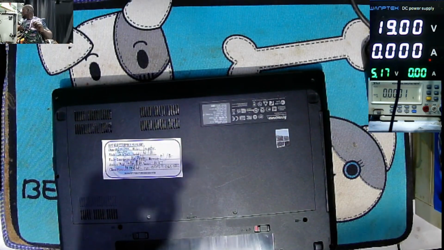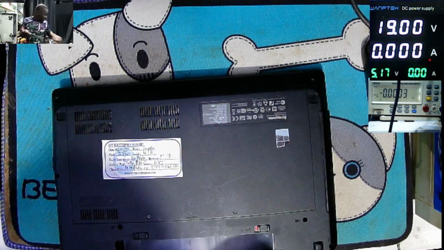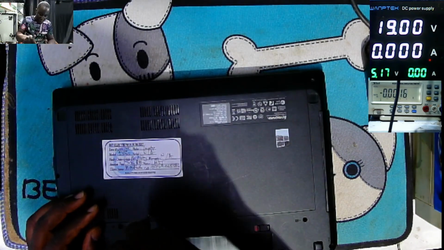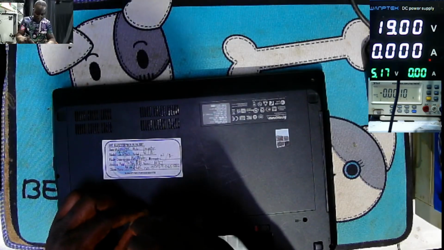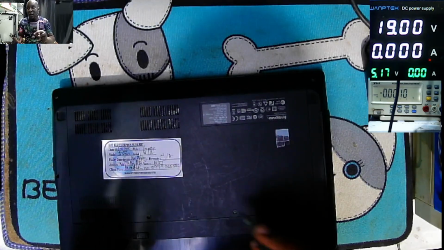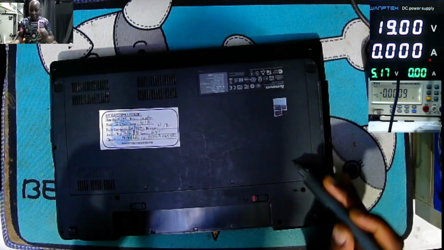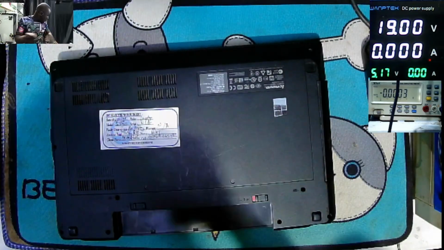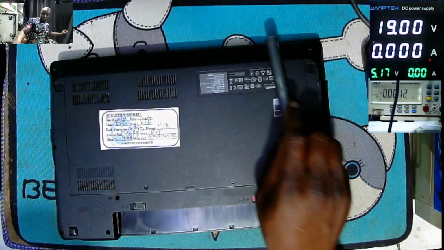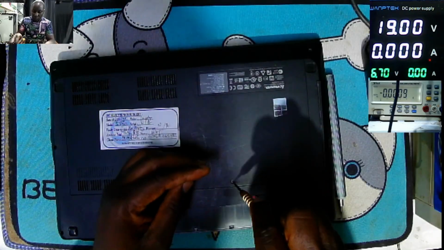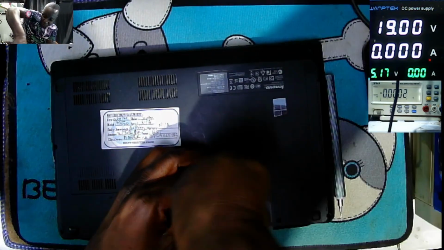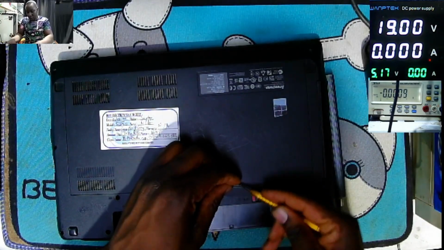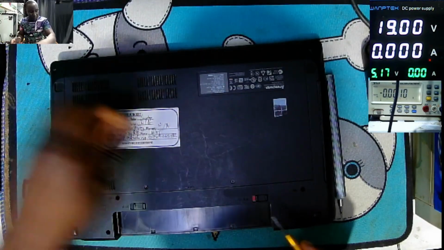We have been fixing this laptop so many times, and here we must go straight to the point. What is the fault of this laptop? I'm suspecting two things. Either we have a faulty RAM, or the GPU. We'll see when we take out the back cover.